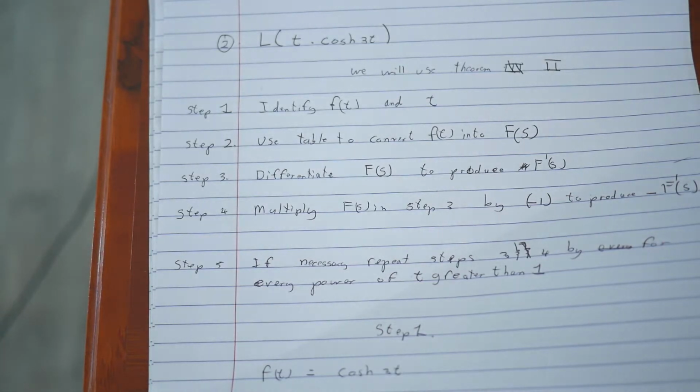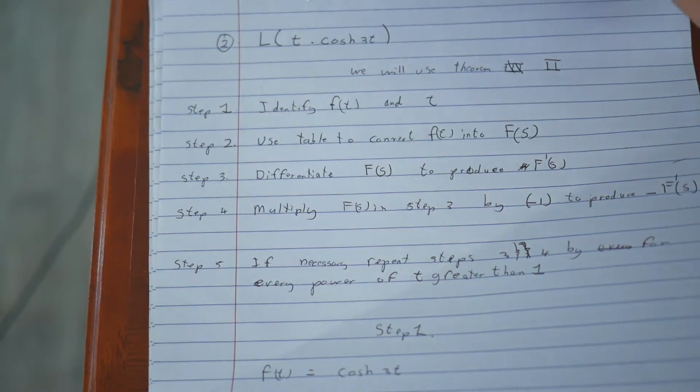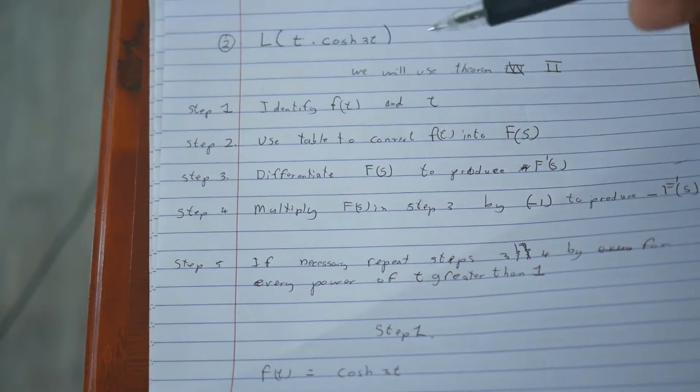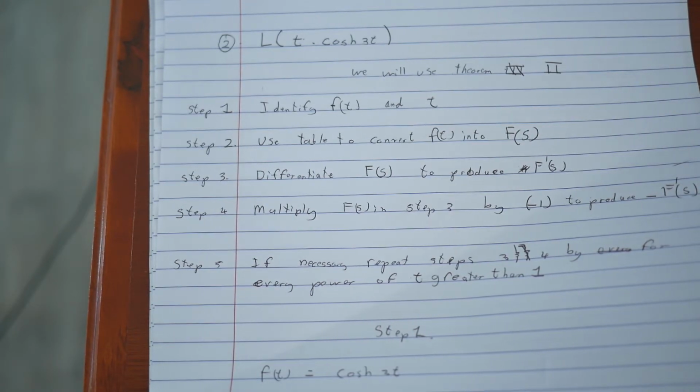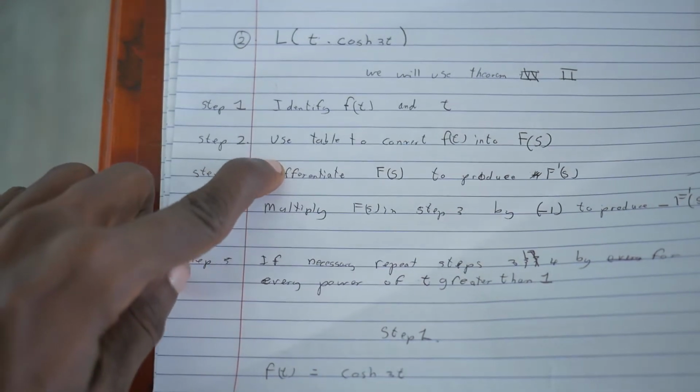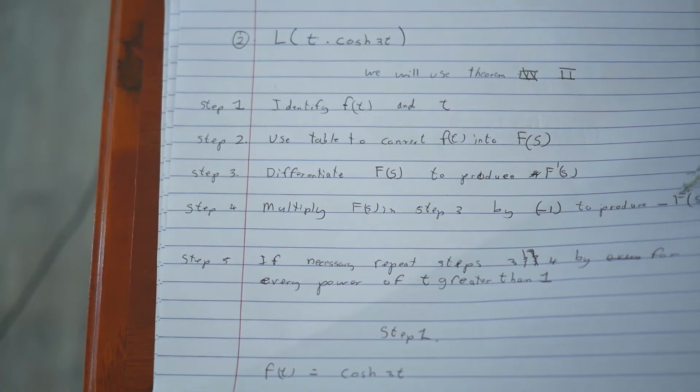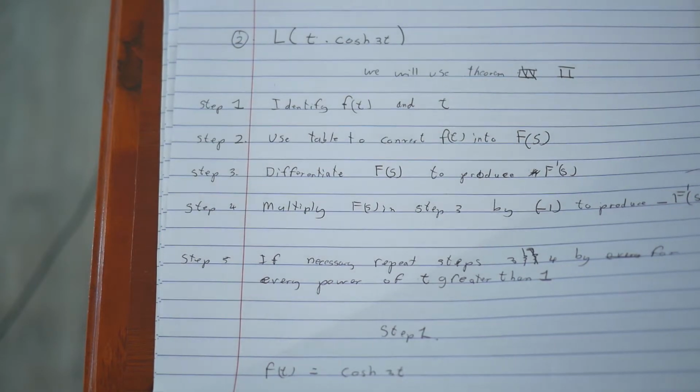Alright, next question. We want to find the Laplace transform of t times cos 3t. So let's go. Which theorem does it resemble? Well, it's multiplying by t, so we use theorem 2. The rules are: step 1, identify f of t and t. Step 2, use the table to convert f of t into f of s. Step 3, differentiate f of s to produce f prime of s. Step 4, multiply f prime of s produced in step 3 by -1 to produce negative f prime of s. And that will be our answer.